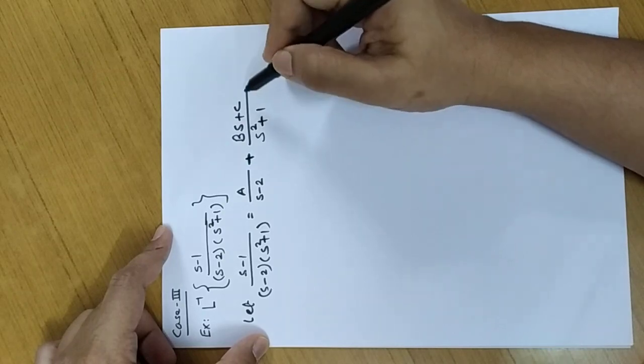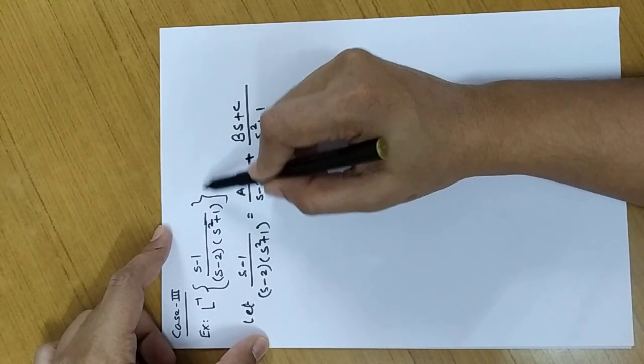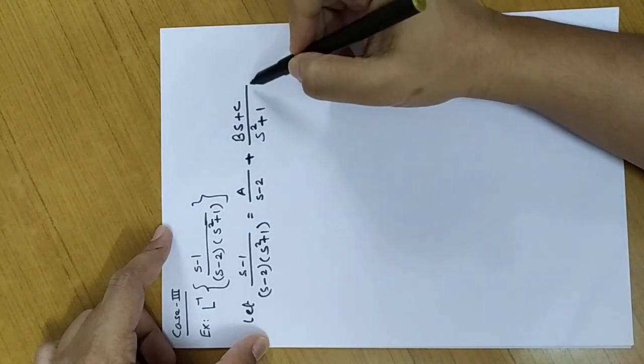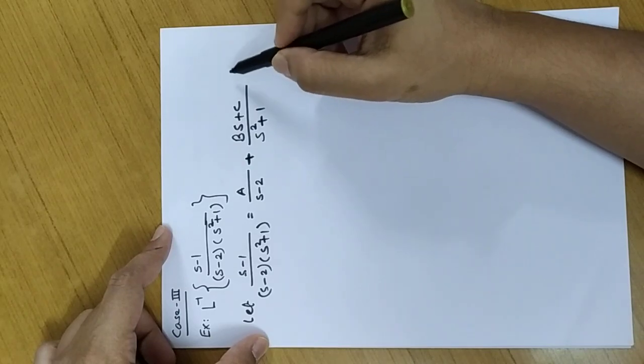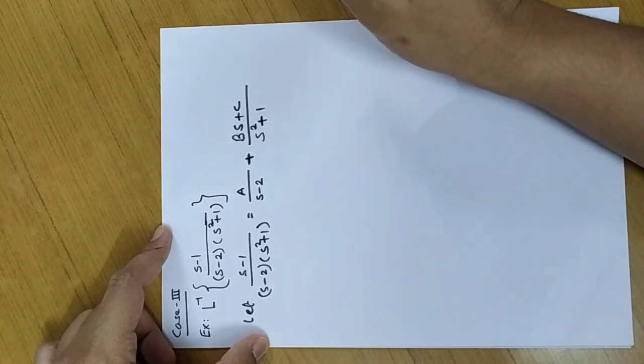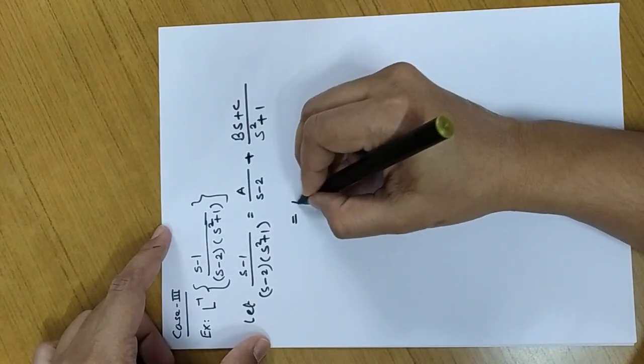If we have one more quadratic factor, s square plus 4, we will write here plus Ds plus E divided by s square plus 4 simply.